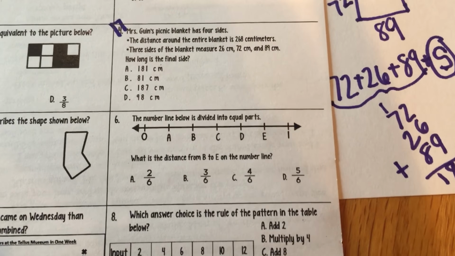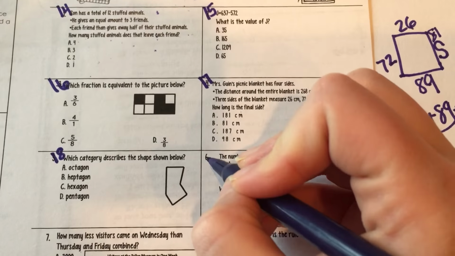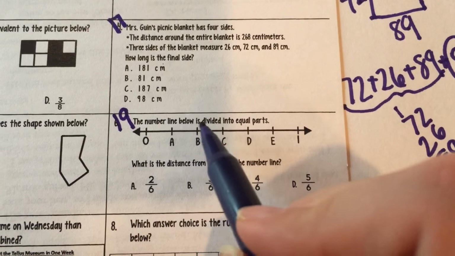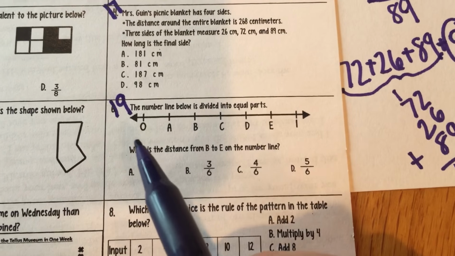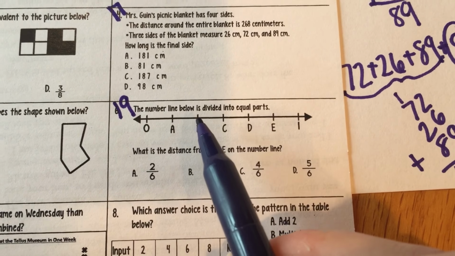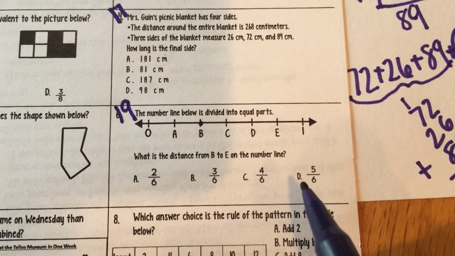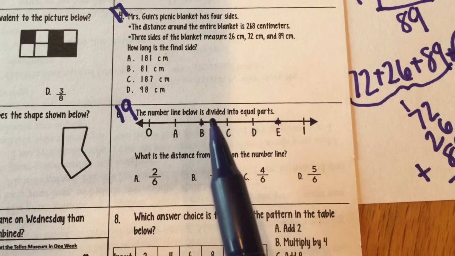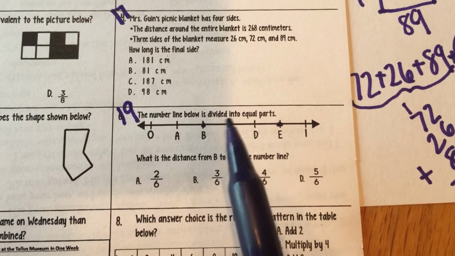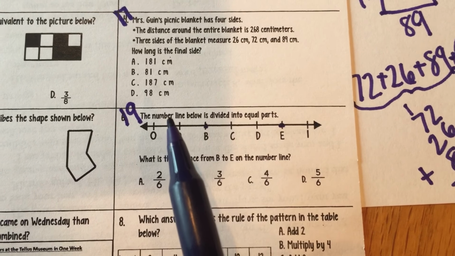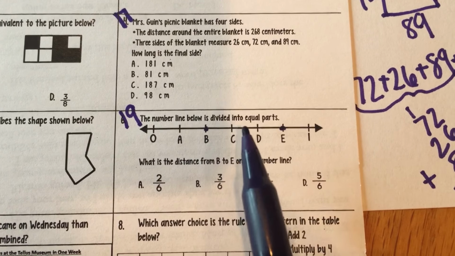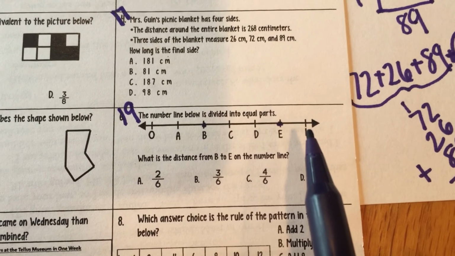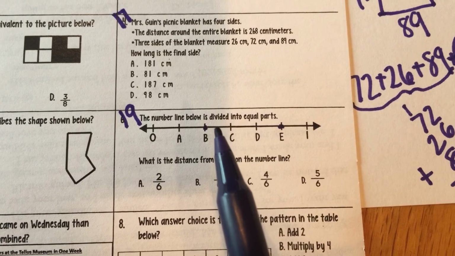All right, moving right along, let's look at this next one. This is 19. It says the number line below is divided into equal parts. What is the distance from B, right here, to E, right here? Well, I've got to figure out what one length is worth. So let me count how much my whole is divided into. 1, 2, 3, 4, 5, 6. This whole is divided into 6 pieces, so I know each section is worth 1/6.